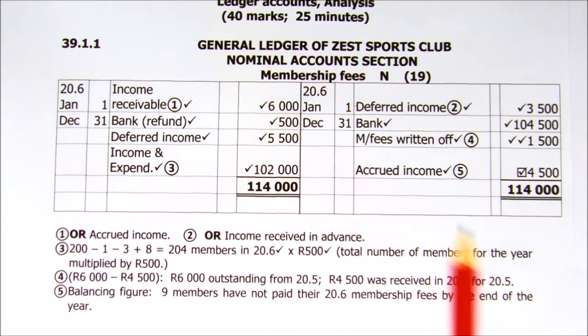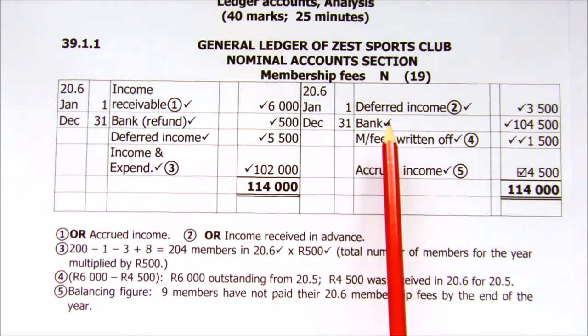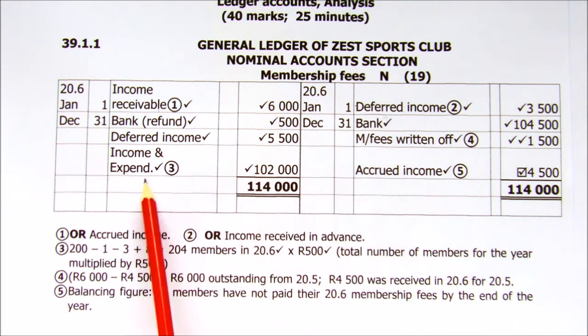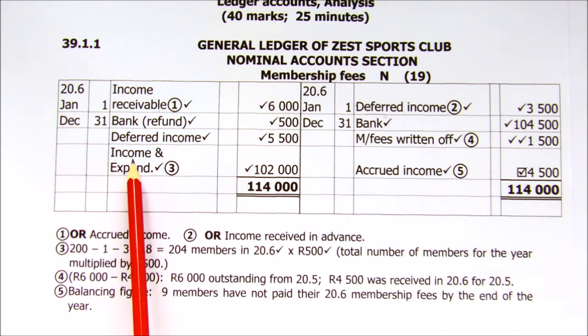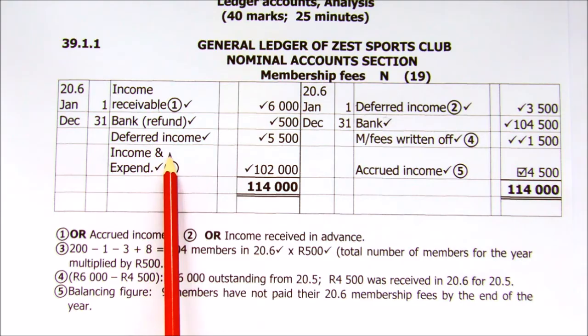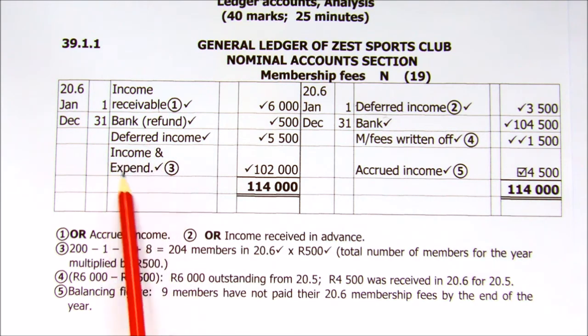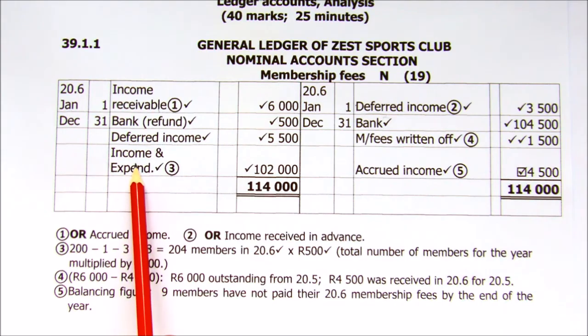The other big difference that you need to focus on in membership fees is the difference between the bank figure and the income and expenditure. Now, in a trading concern, we refer to a profit and loss account. In a non-trading concern, a non-profit organization, we will refer to it as the income and expenditure account, but it's got the same function as your profit and loss.